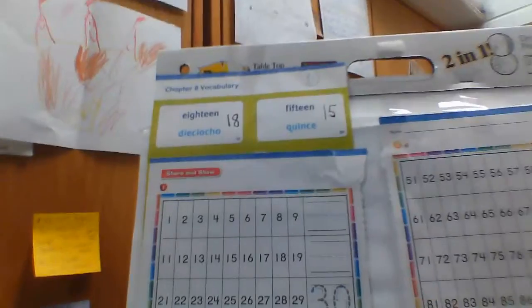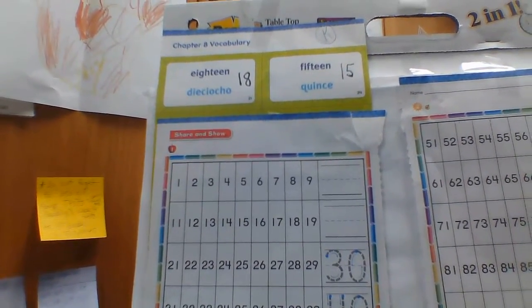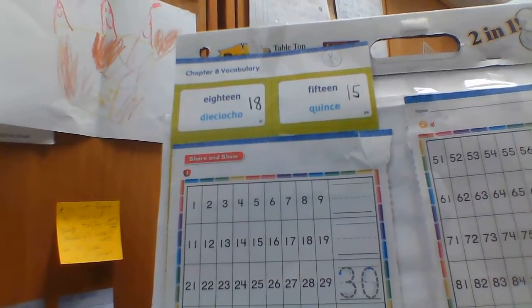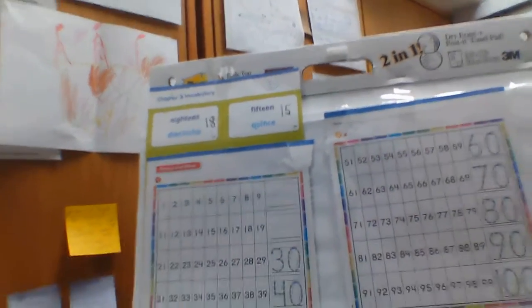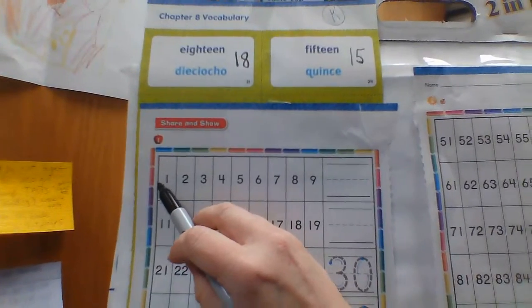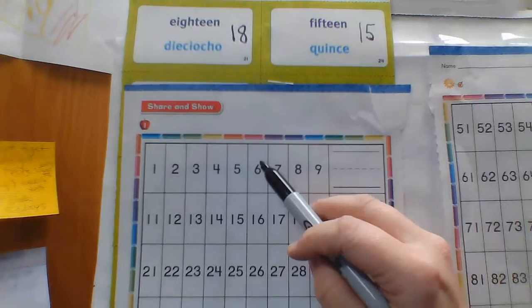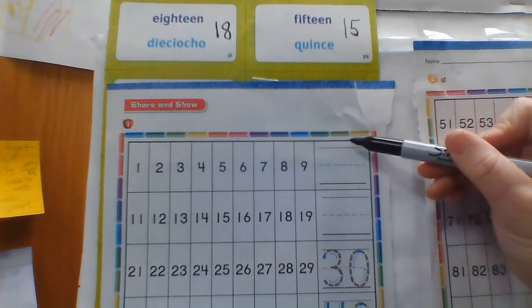So now what they want us to do is write the numbers to complete the counting order to 20. So we're going to trace the numbers to complete the counting order, and then we're going to do it to 50, and we're going to practice counting by tens as we point to the numbers. So let's practice counting. If we were counting by ones, we would start here and we would just count 1, 2, 3, 4, 5, 6, 7, 8, 9. What comes next? 10. So I'm going to write 10 there.